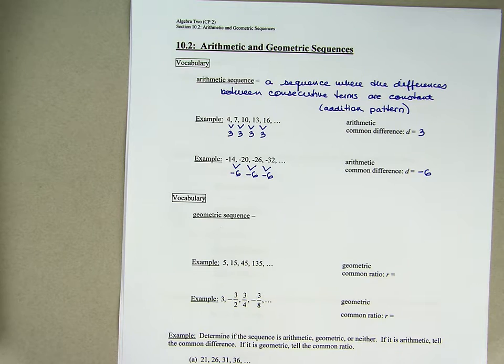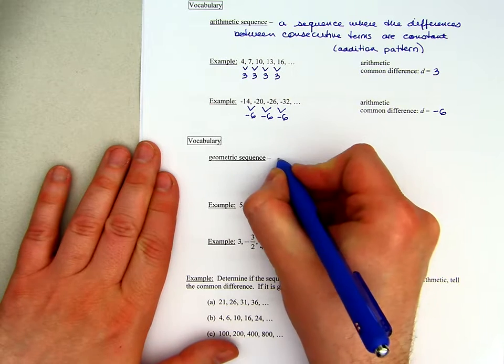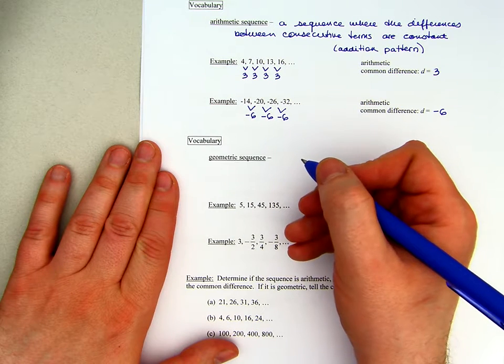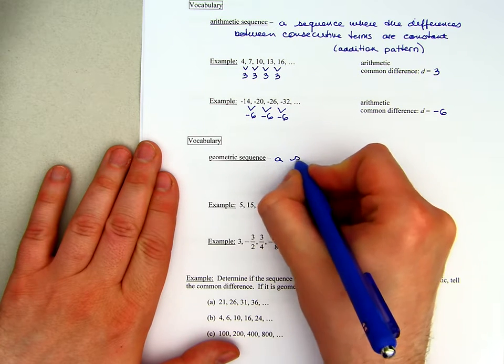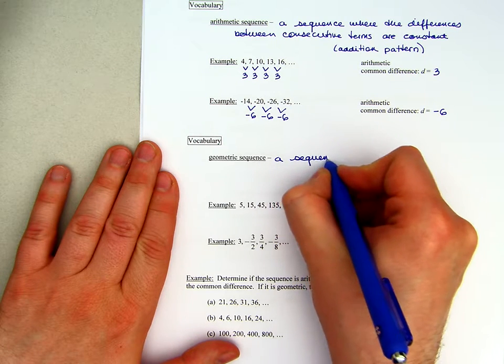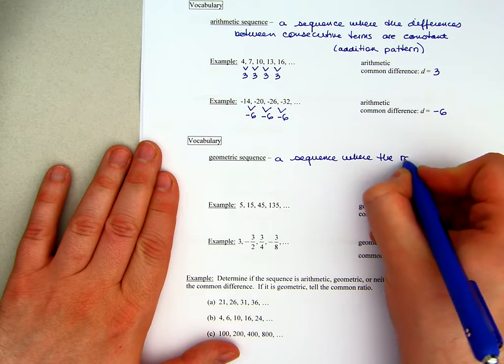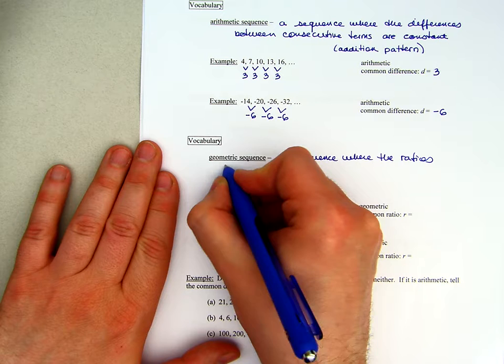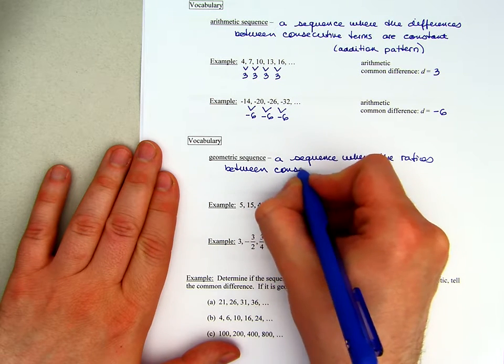The other type of sequence is a geometric sequence. In a geometric sequence, we have a sequence where the ratios between consecutive terms are constant.